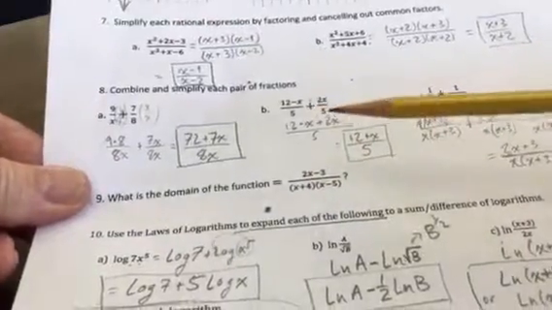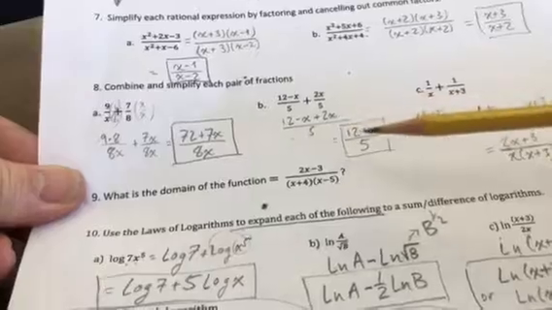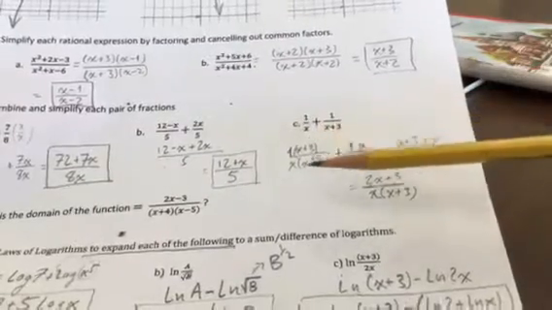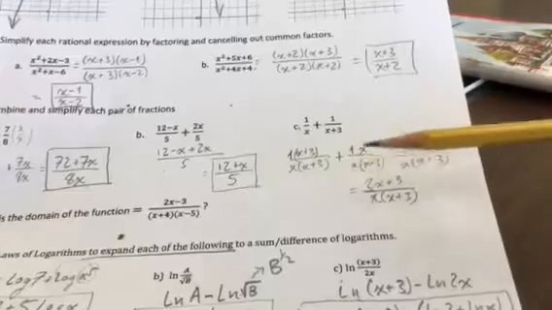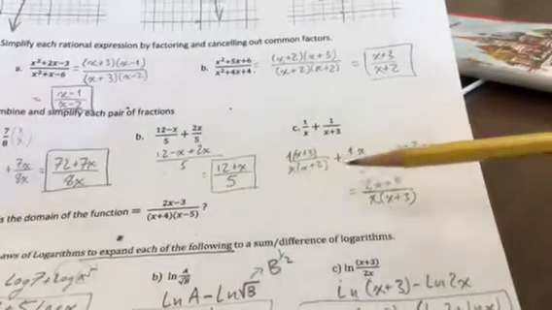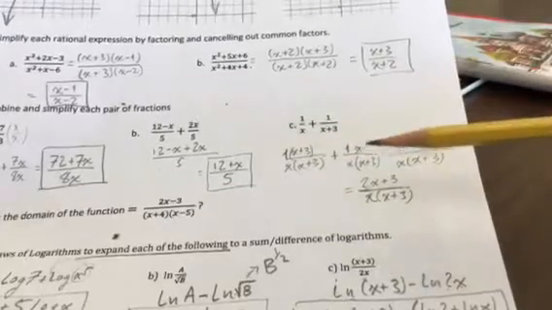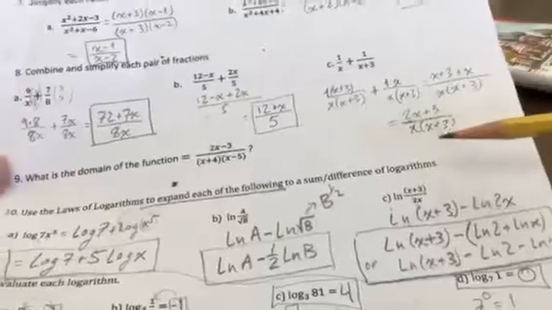This one started off with the common denominator, so you just combine the numerators together. 12 minus x plus 2x is 12 plus x. Over here, we had to do a little bit more work. The top and the bottom here have to multiply by x plus 3. And over here, this other fraction, the top and the bottom have to multiply by x. Okay? So now we have the denominators the same, and we combine the numerators. x plus 3 plus x, that's 2x plus 3 over x times x plus 3.